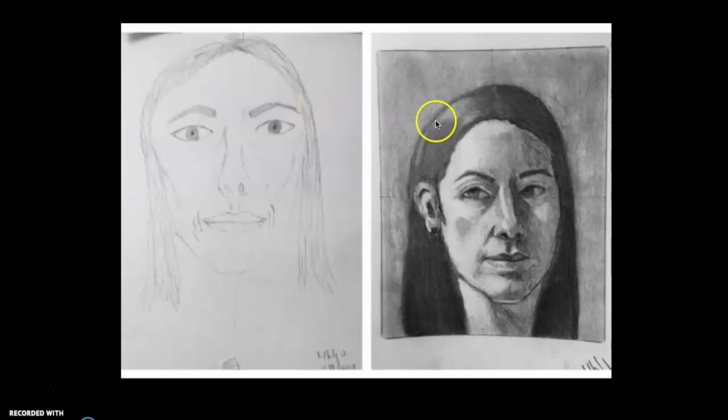Here we have the same student drawing another version, this time getting the proportions of the facial features correct, and here they're drawing them too large. It's a common mistake, and really it has to do with the way that we recognize faces. We look at facial features as a way to identify different human beings, and so our brain focuses on that and sort of ignores the armature in which those facial features are placed.